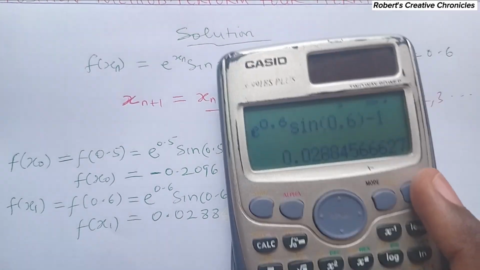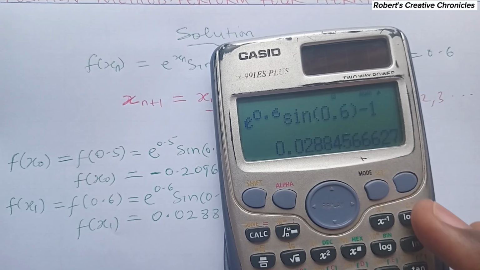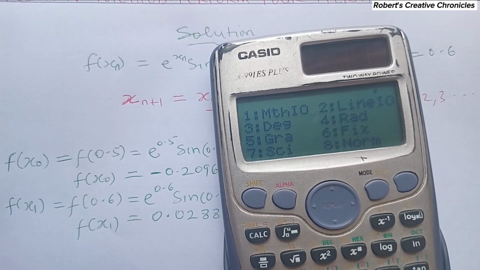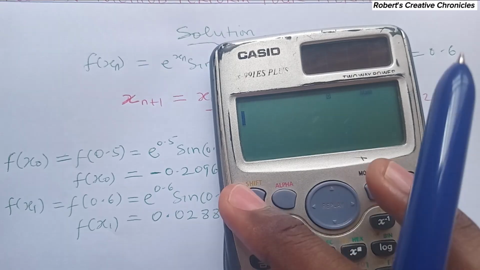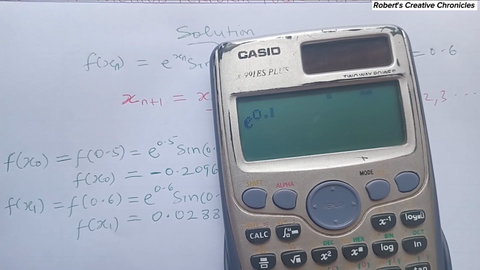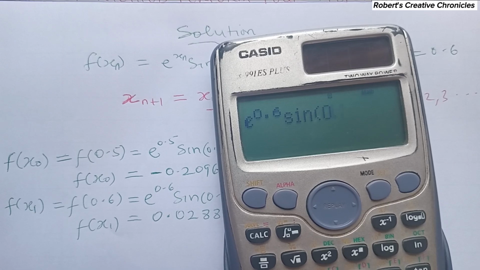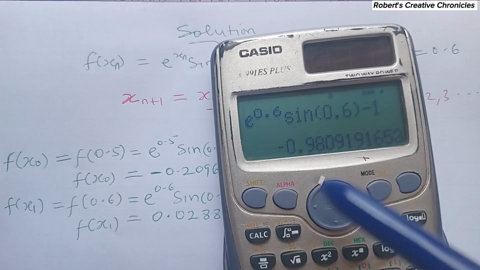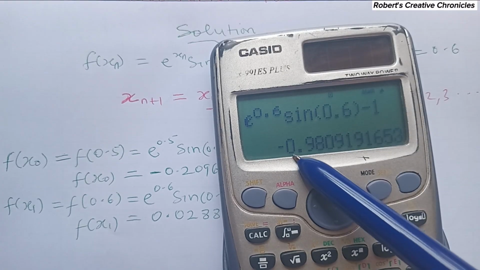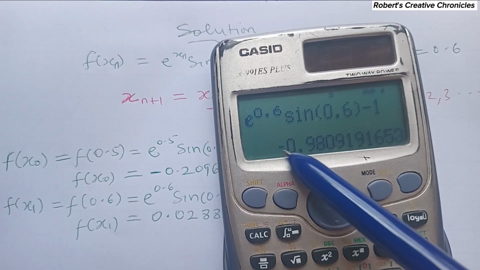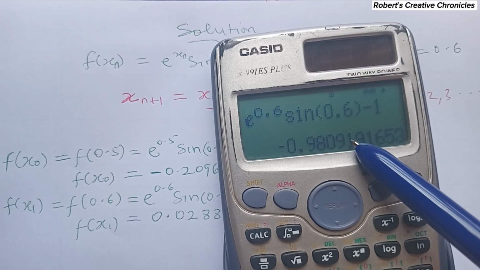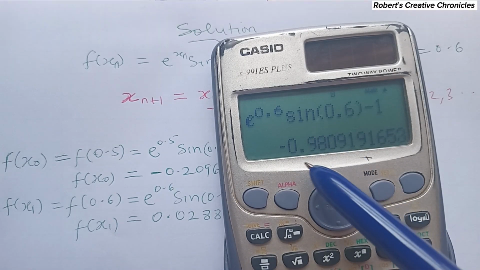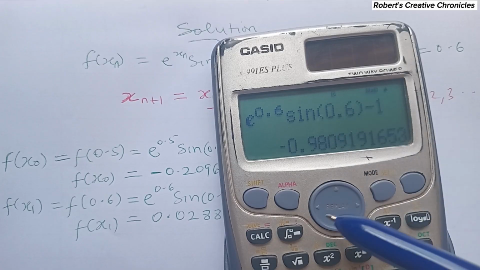Now imagine we put it in degree, imagine we did not change it to radian. This e^0.6 sin 0.6 minus 1 in degree gave us negative 0.9809. And the last one it gave us is also negative 0.98 something.